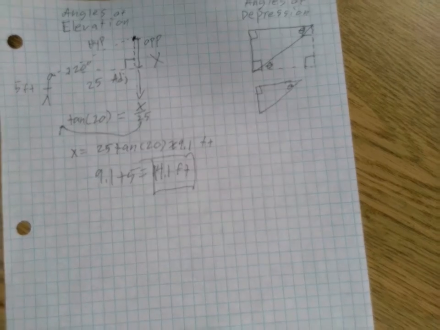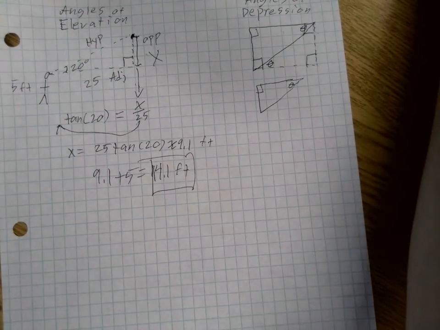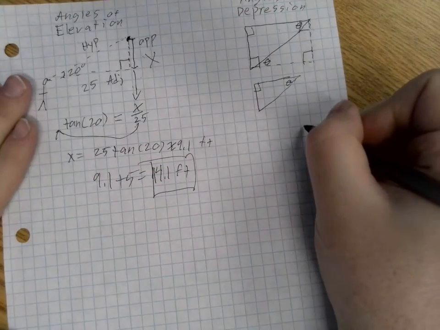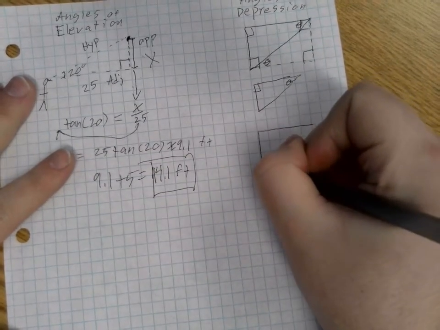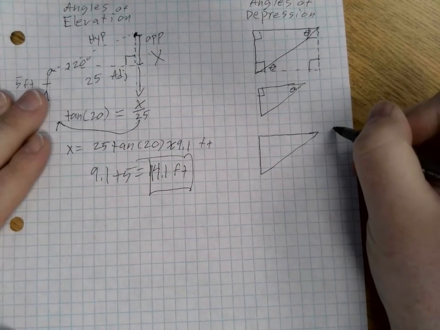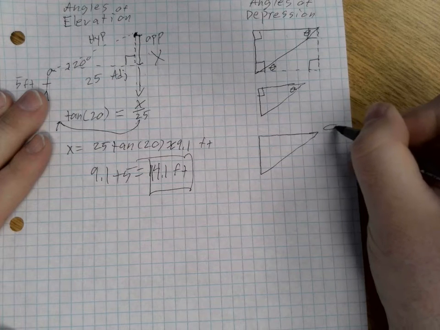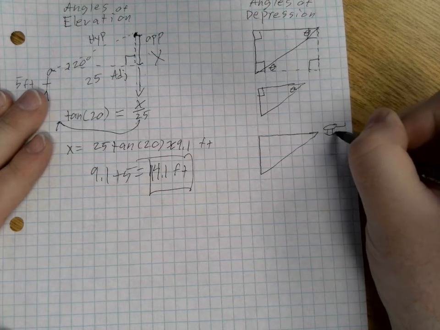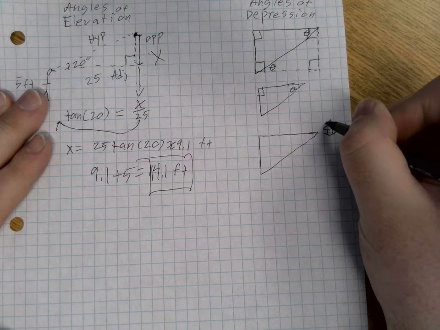So, a typical problem here would be, let's say, we've got a little helicopter, and you now get to be subjected to my horrific drawing skills.